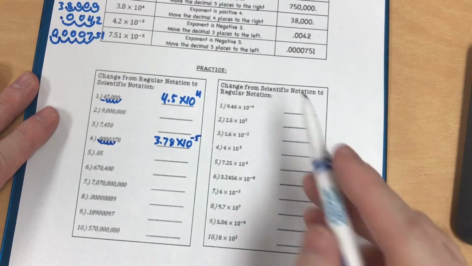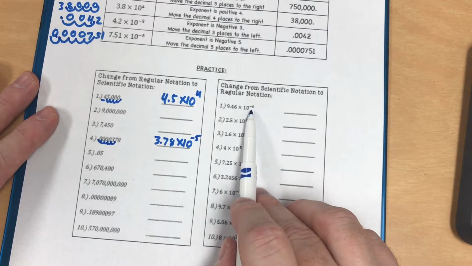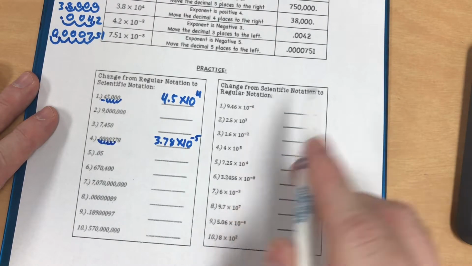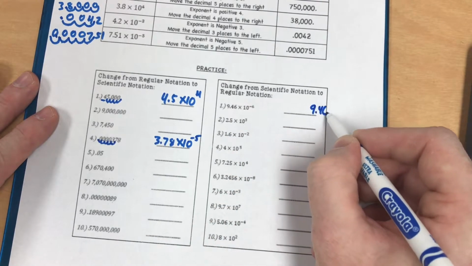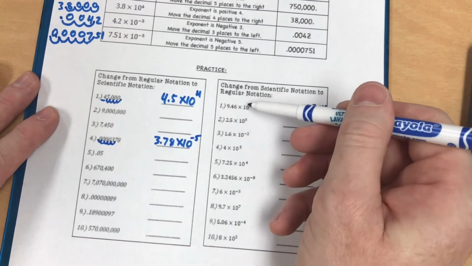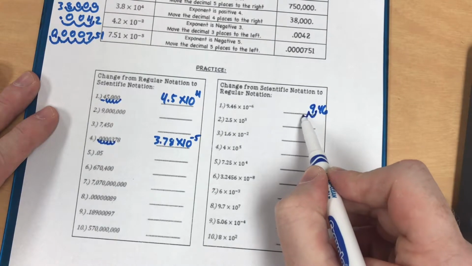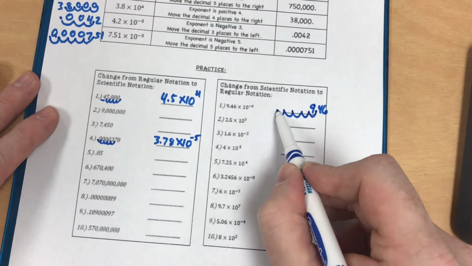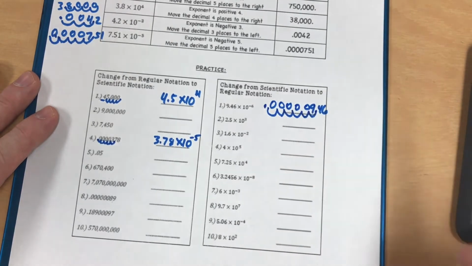Caribou for help. To change from scientific notation to regular notation, we're just going to move the decimal, however many times it tells us to. If it's negative, start by writing your number over to the right side. And then I'm going to move that 6 times to the left. The negative sign is pointing to the right direction. So I got to move it 6 times. 1, 2, 3, 4, 5, 6. And just add 5 zeros.